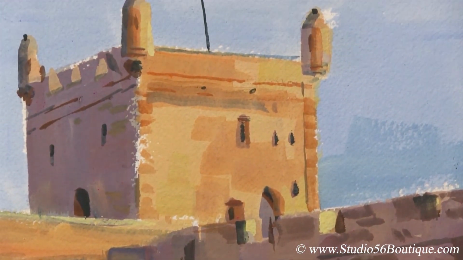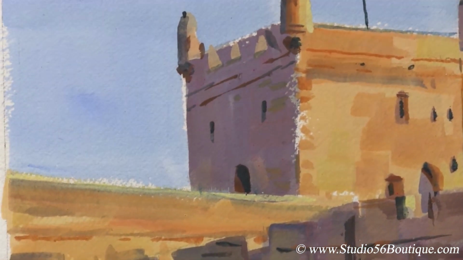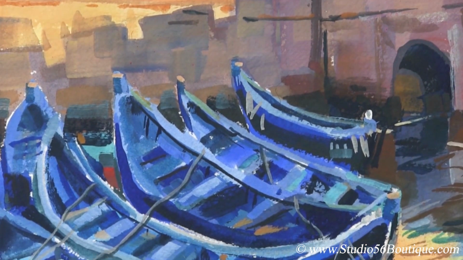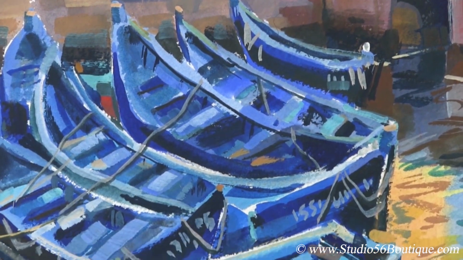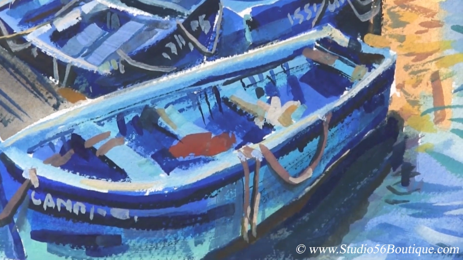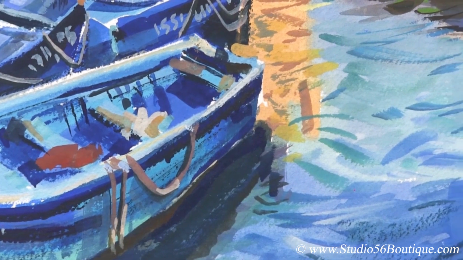You can see the glazes and then even the white of the paper that's left from the dry brushing. In the shadow side there, you can see all the different warms and cools. There's the texture of the stones. The multi-blues that I use in different mixtures. Dry brush, transparent wet on wet technique.